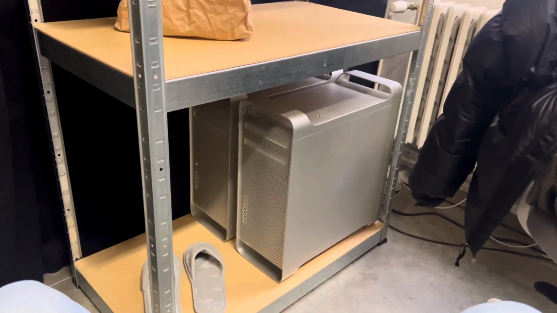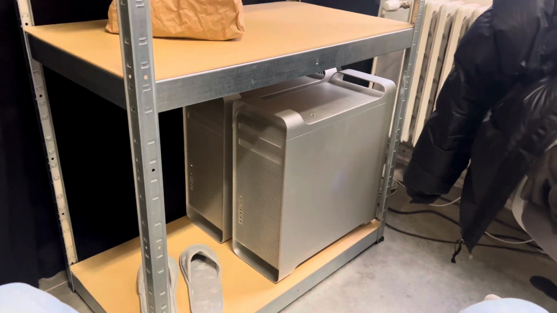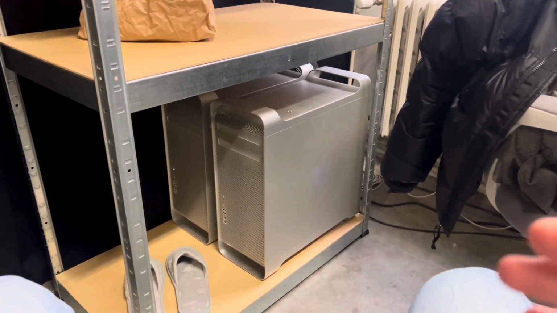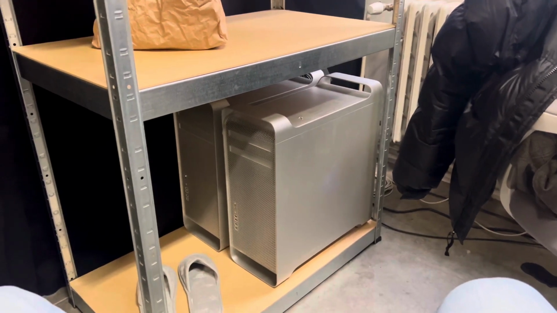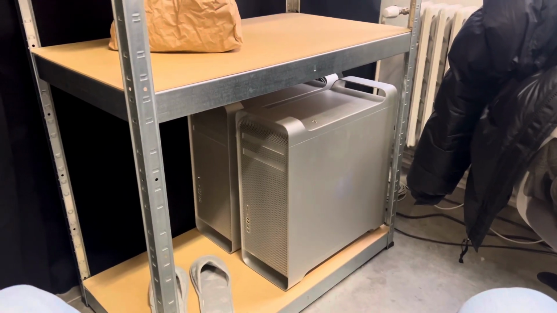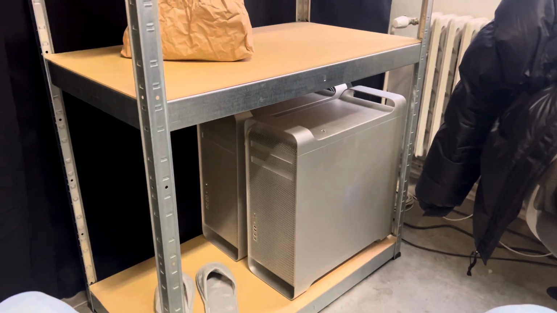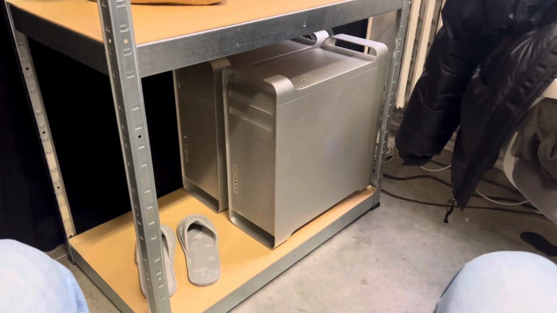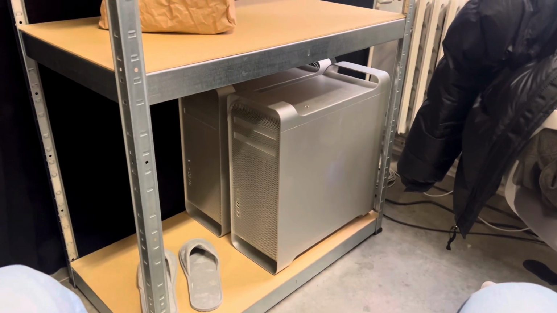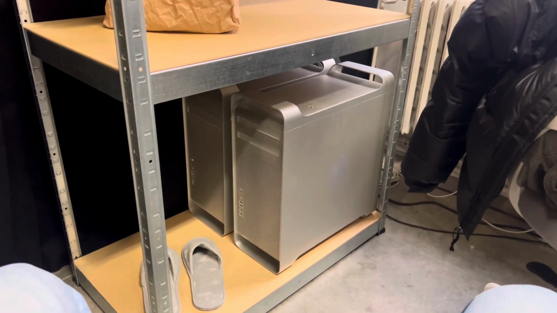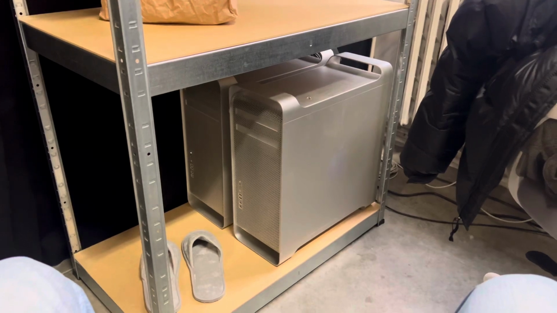So the steps I've done to run Ubuntu Server 64-bit, Ubuntu Server 24.04.1, on my Mac Pro 2.1 were: downloading and creating a bootable flash disk with Ubuntu Server 16.